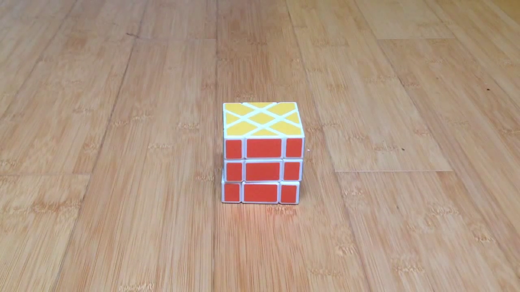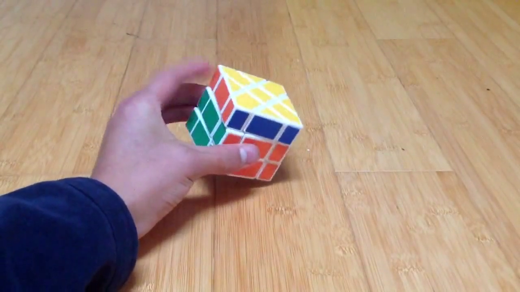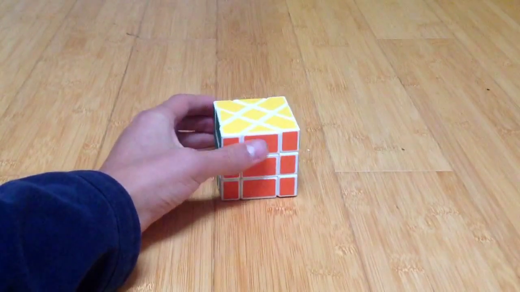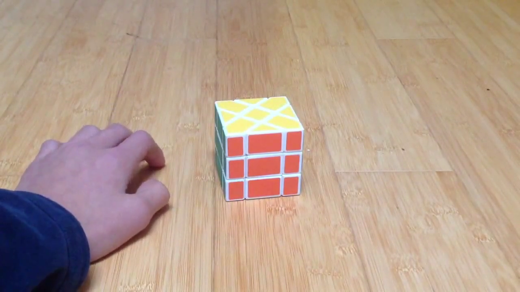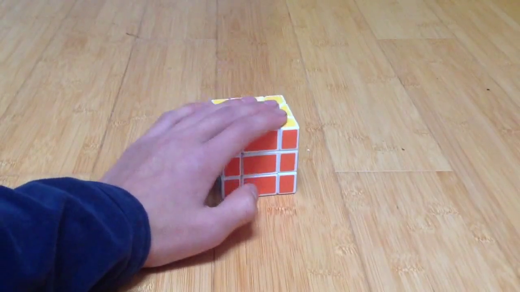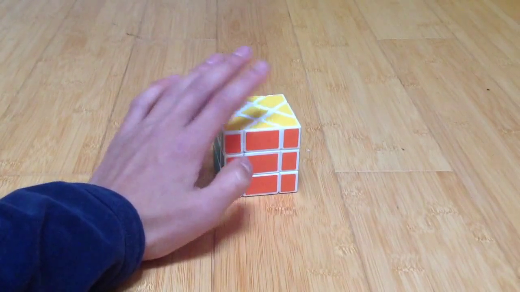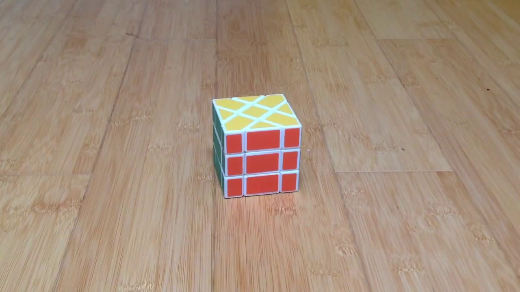Hello YouTube, and this is my tutorial on how to solve the Fisher cube. First of all, it's a 3x3 mod, so solving it, you'll find, is very much like a 3x3. If you don't know how to solve the 3x3 yet, I require that you learn how to solve the 3x3 before learning how to solve this, because it will make it a lot easier. So let's get down into the steps.